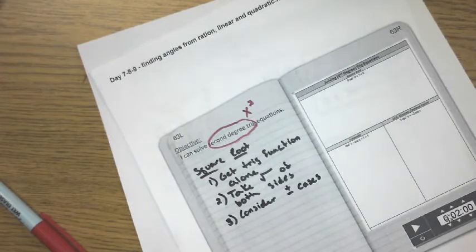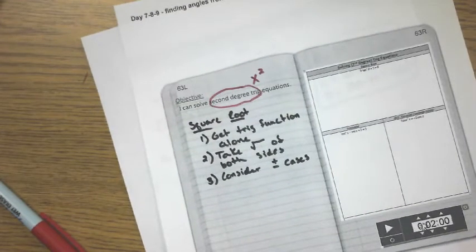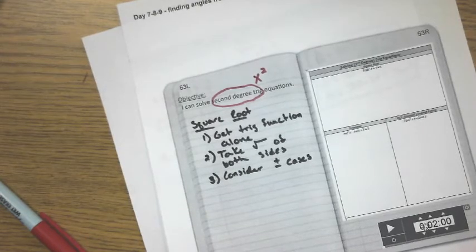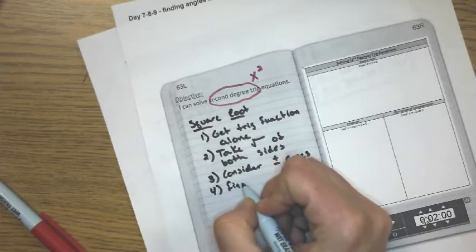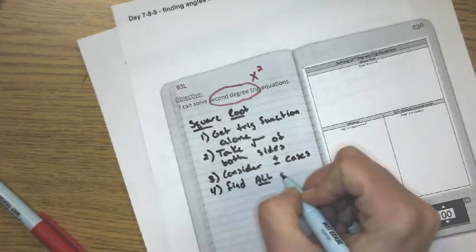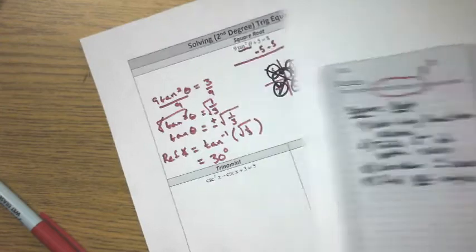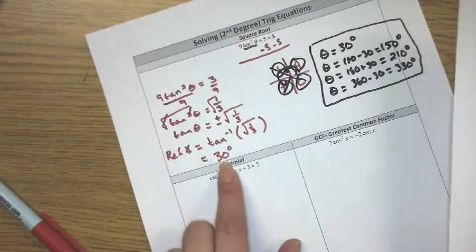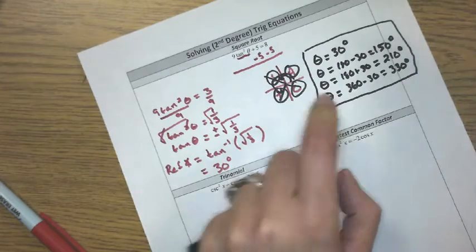Right? So that's what's important when you're going through and you're looking at this. You're going to get that trig function alone, take the square root of both sides, consider the positive and negative cases, and don't forget to find all angles. Now, I didn't go back over the fact that you need to find a reference angle and all of that, but that's what you need to do. Okay, so think about that. Find your reference angle and then find all the angles in each of the cases.